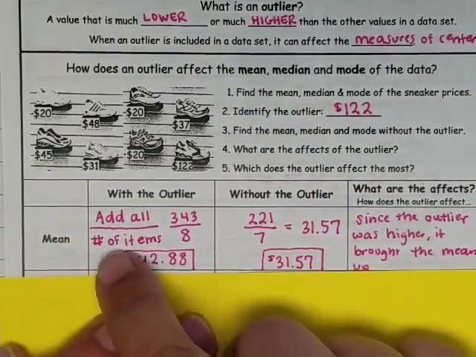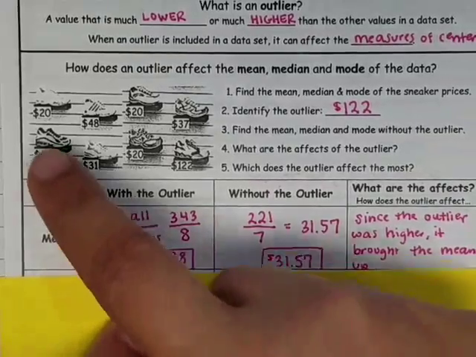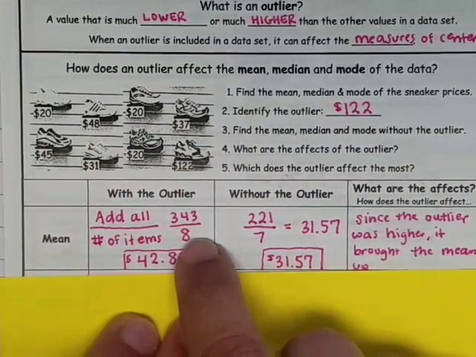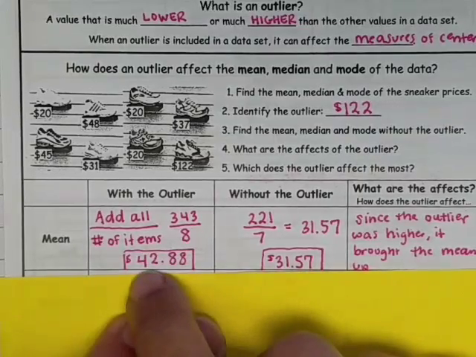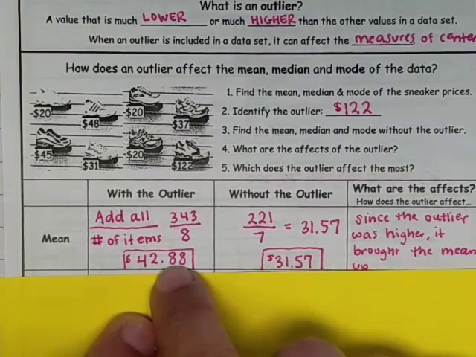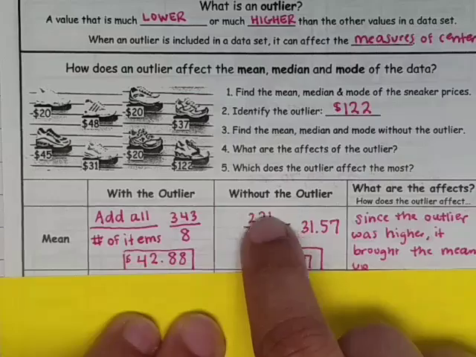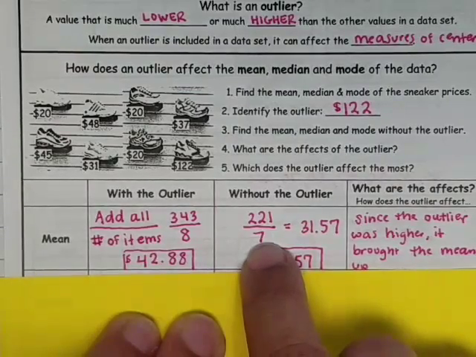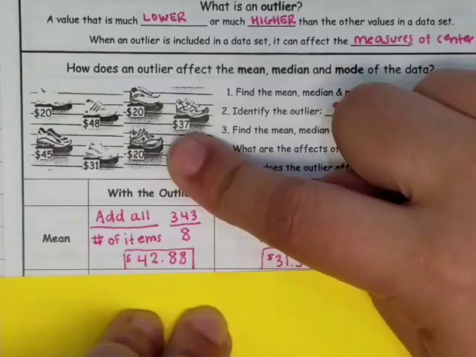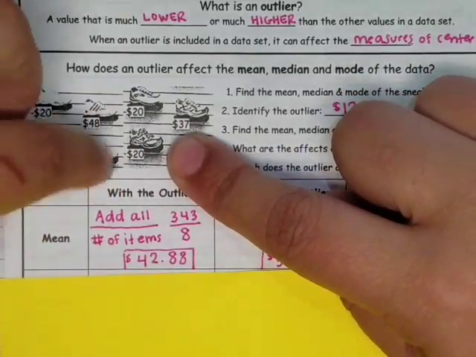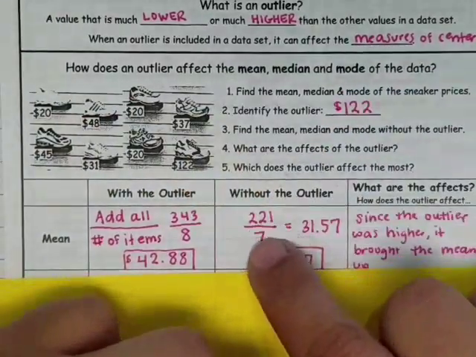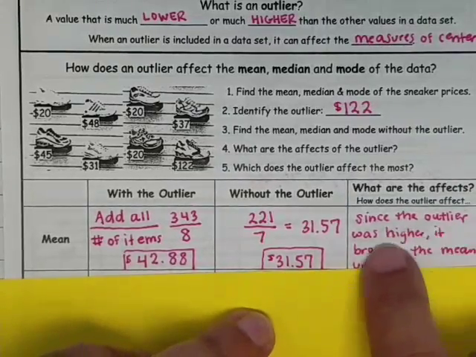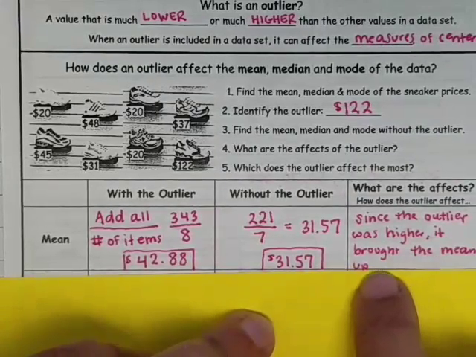So finding the mean, what you do is you add all your items together. So I added all 8 of these pairs of shoes. I got 343. And then I divided by 8 because there were 8 pairs of shoes, and I got an average of $42.88. Then without the outlier, I got a total of 221, and I divided it by 7 because now I took that pair of shoes out, so now there's only 7 shoes. So 221 divided by 7 gives me an average of $31.57. So since the outlier was higher, it brought the mean up.